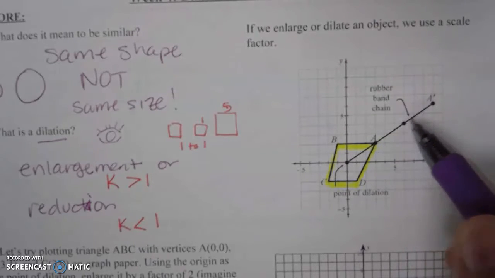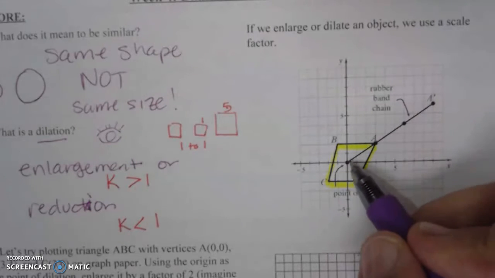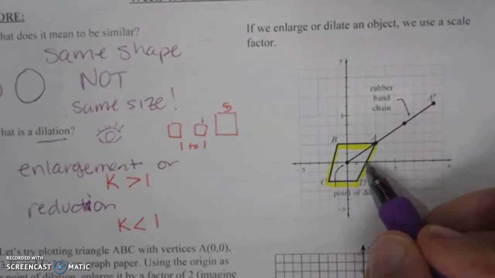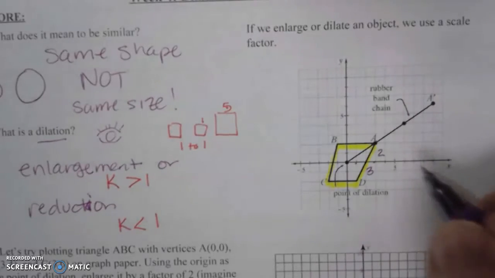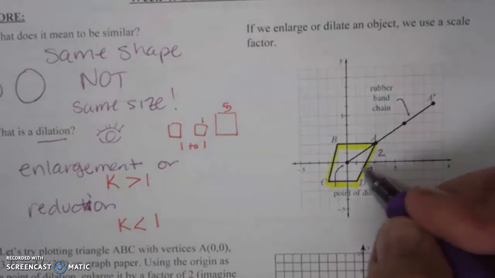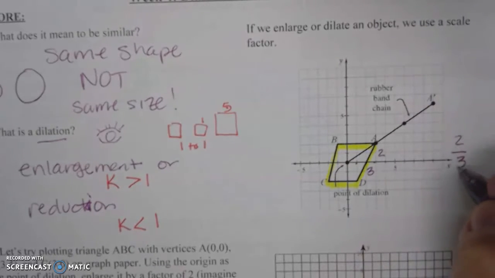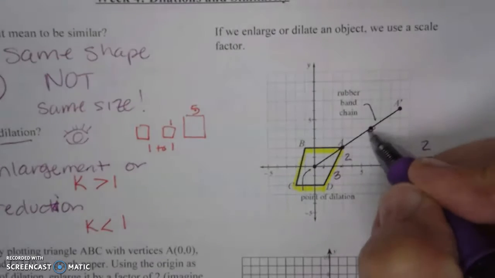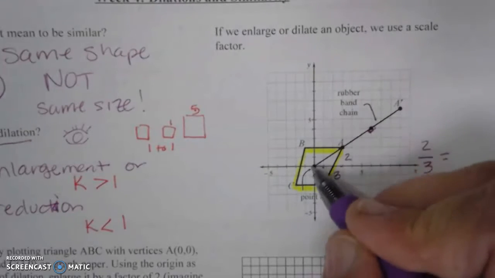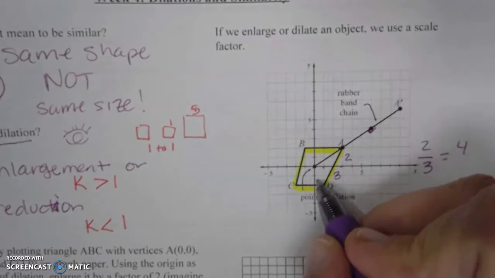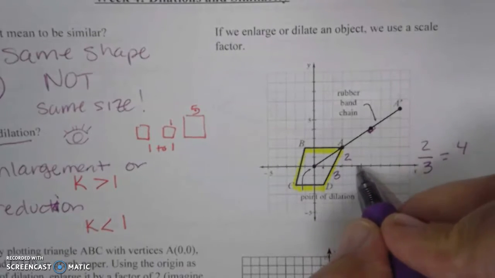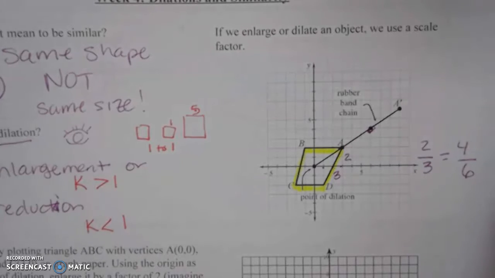If I pull it here, I'm going from 1, 2, 3. This is over 3, up 2. If I set it up like a slope, rise over run is 2 over 3. And then if I stretch it to here, what's my new rise? My new rise comes all the way up to here, 4 over 1, 2, 3, 4, 5, 6. 4 over 6. So notice these are the same. They're going to have the same proportion. 2/3 is equal to 4/6, or 4/6 reduces to 2/3.